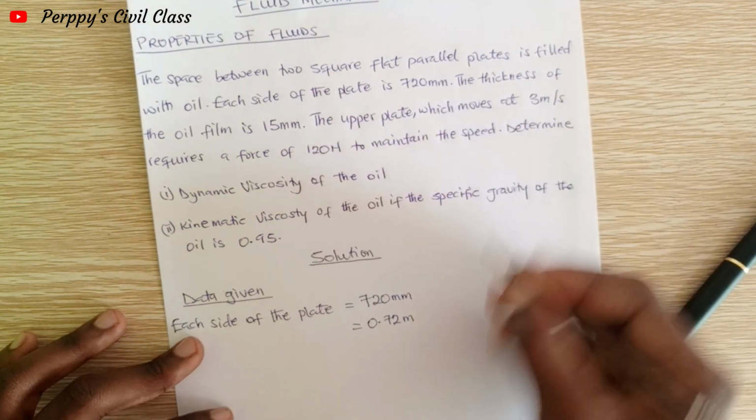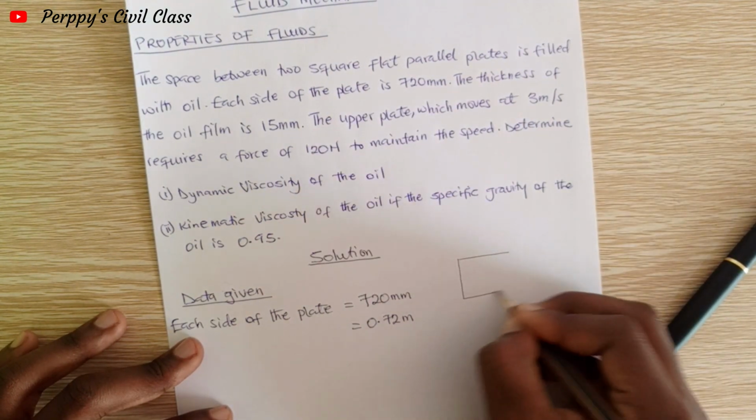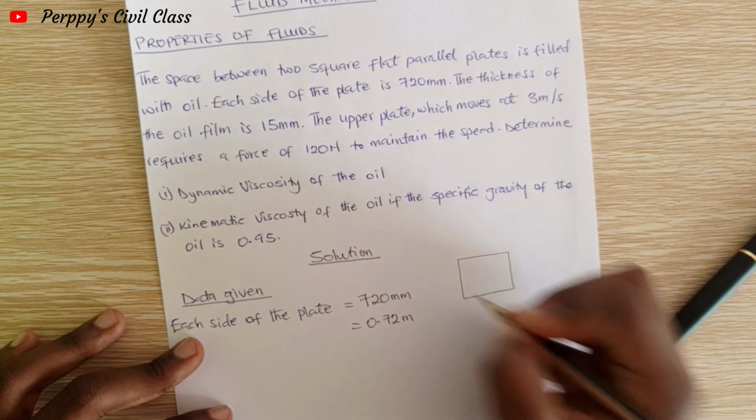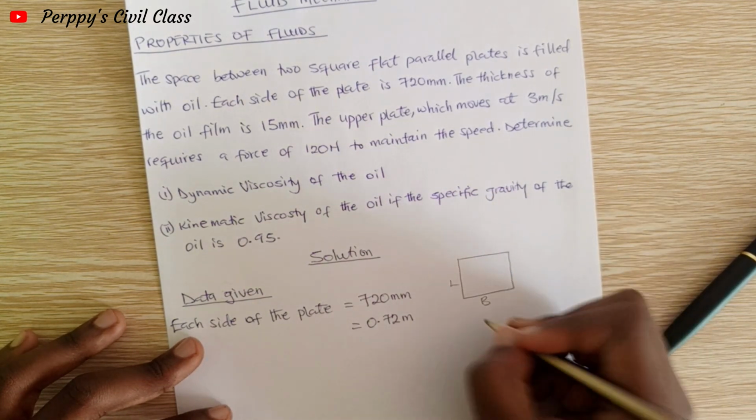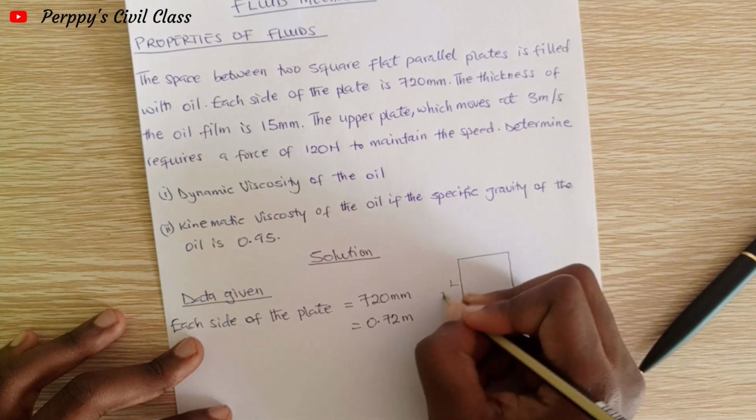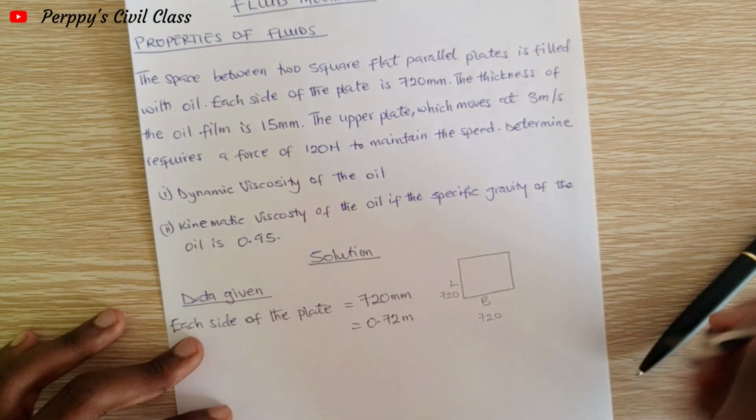We were told it's a square plate, so meaning we have the 720 all around.